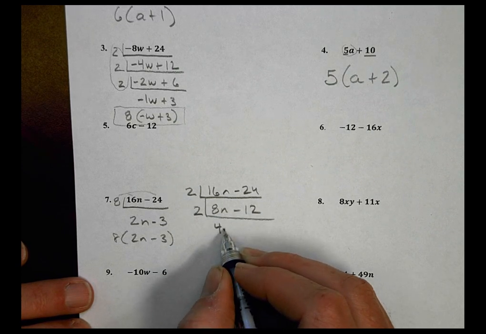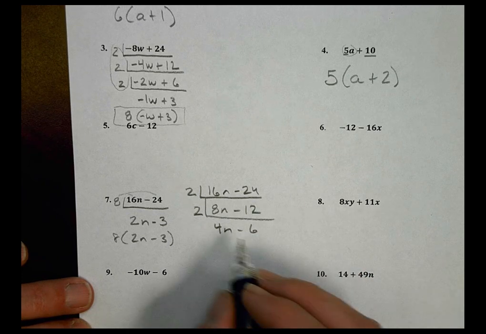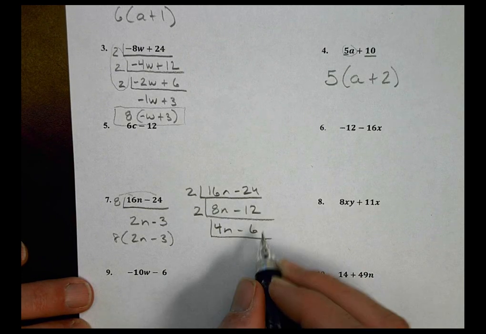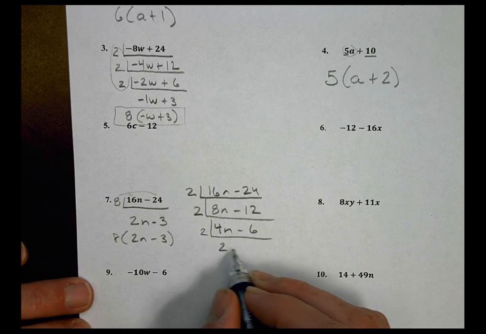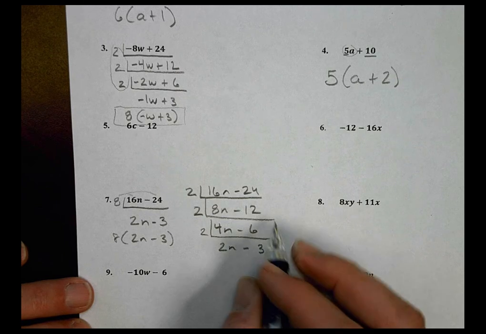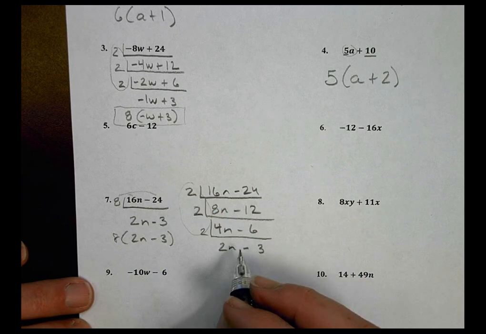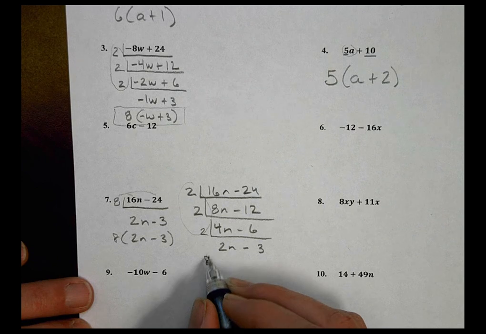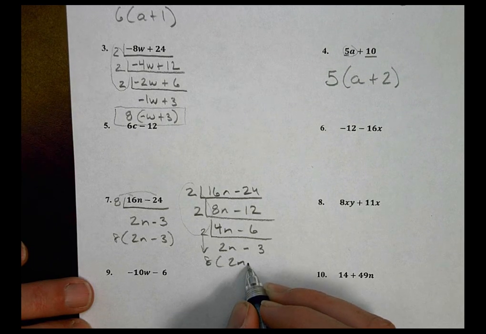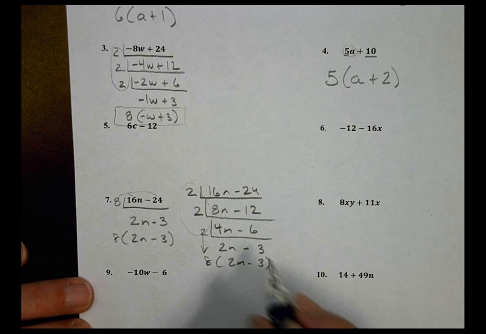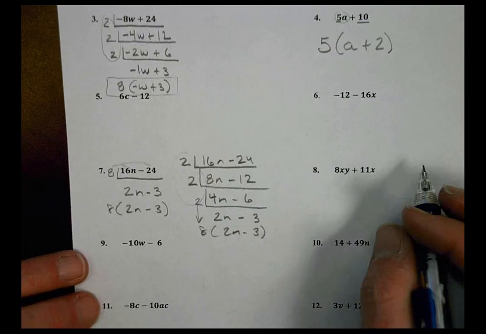That leaves you with 4n minus 6. And again, you could take a 2 out of that, and that leaves you with 2n minus 3. You multiply those together, and what are you left with? 8 on this side times 2n minus 3. So both methods work just fine.